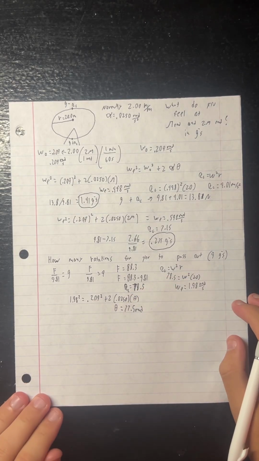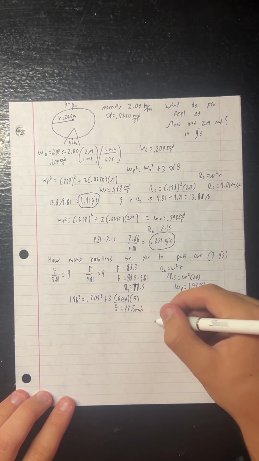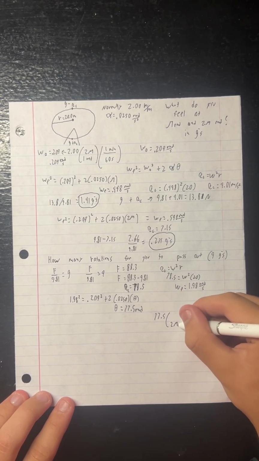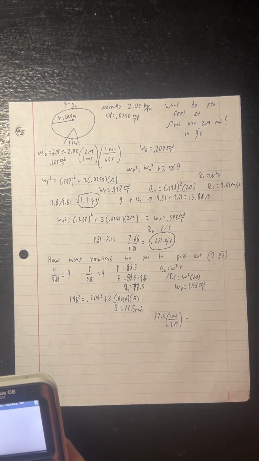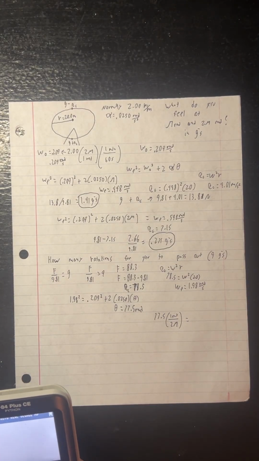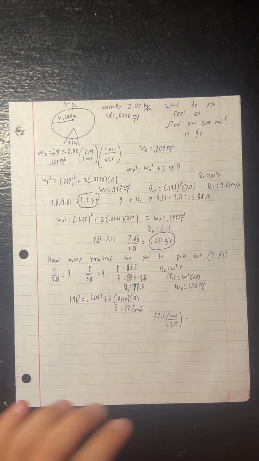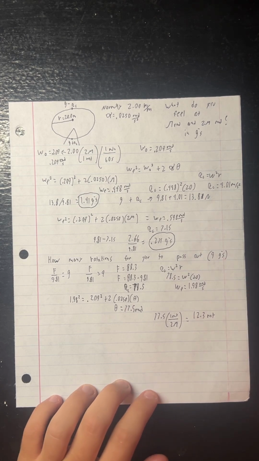Now if we're trying to find rotations, we can convert these radians into rotations. So 77.5, there are 2 pi radians in 1 rotation, right? So let's do that. 77.5 divided by 2 pi, and you should get 12.3 rotations, right? So let's think about this.